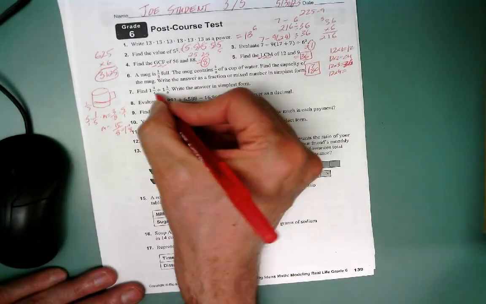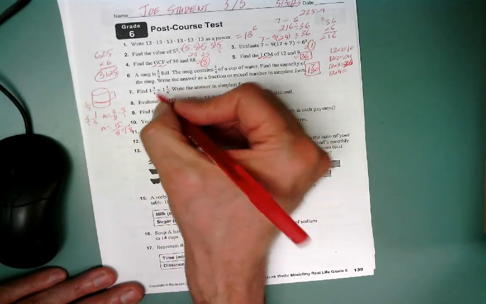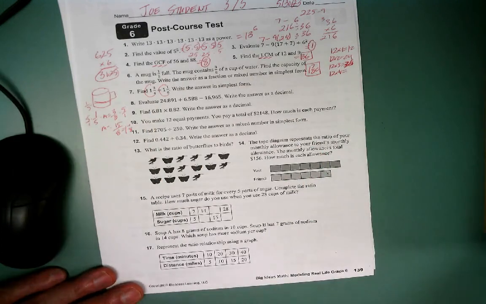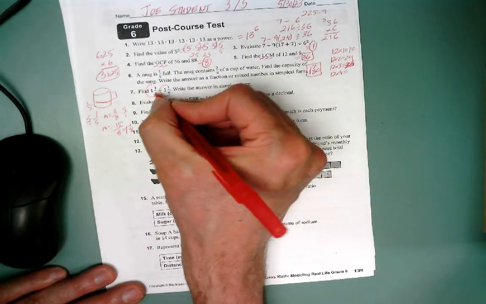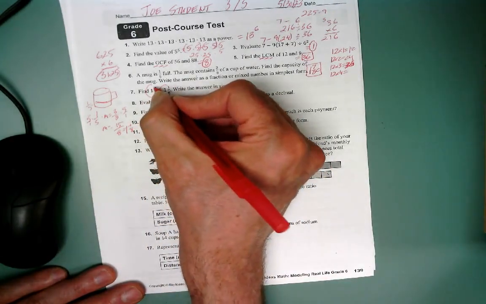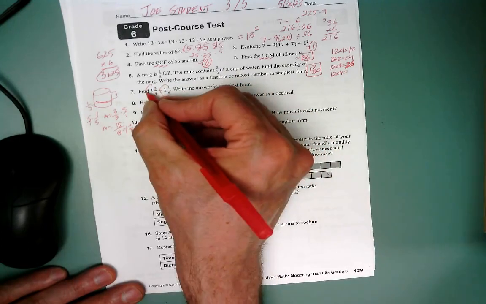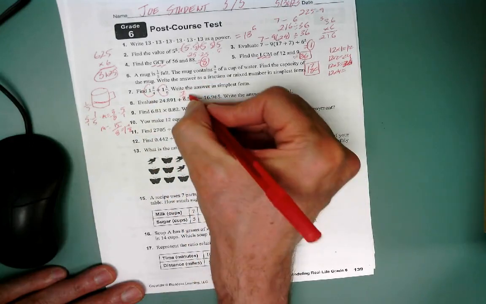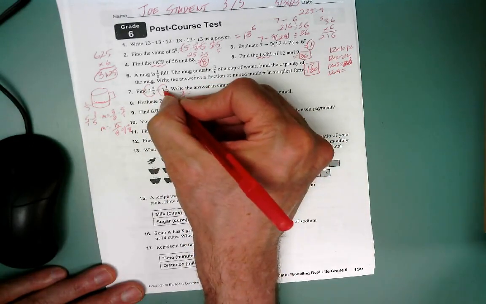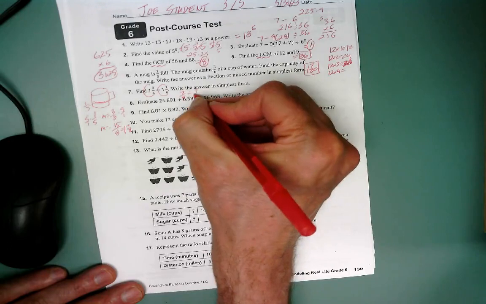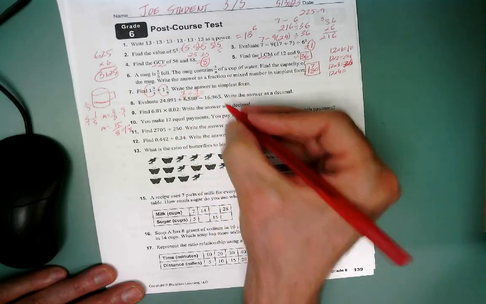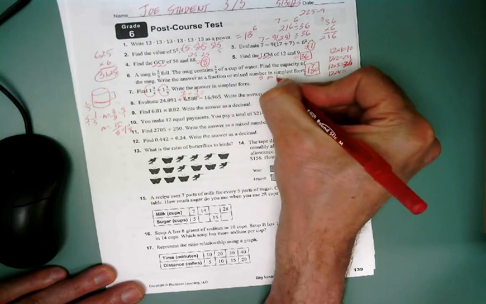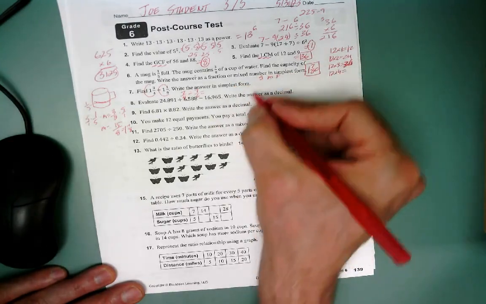All right, here I'm finding 1 3/4 divided by 1 1/6. First, I'm going to use the C method to rewrite those mixed numbers as fractions. Remember, you multiply the bottom number times the whole number, add the top. So 4 times 1 is 4, plus 3 is 7. Fourths, same denominator. And 6 times 1 is 6, plus 1 is 7. Sixths. 7/4 divided by 7/6. And now I'm going to smell my feet. What does that mean? SMF, spell my feet. I'm going to keep the first number the same.